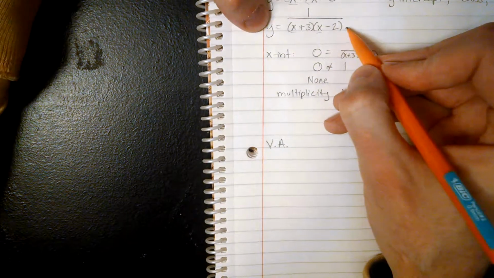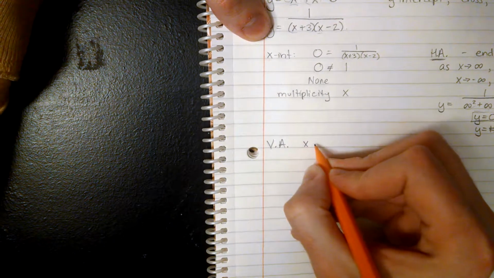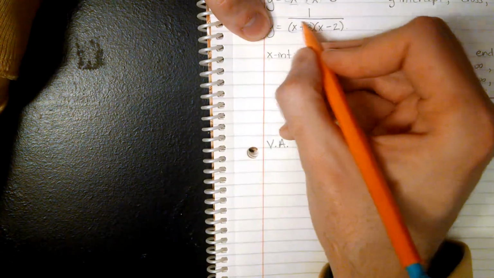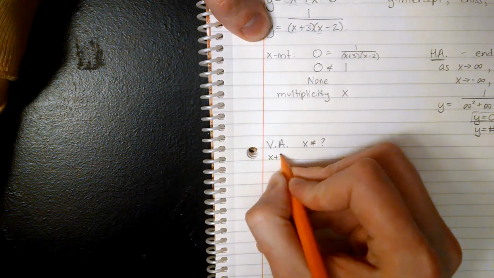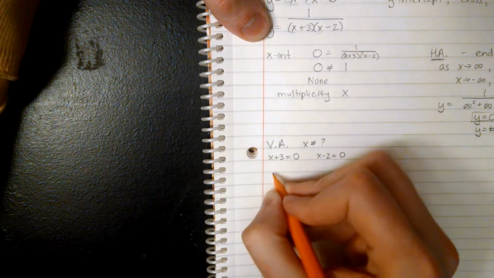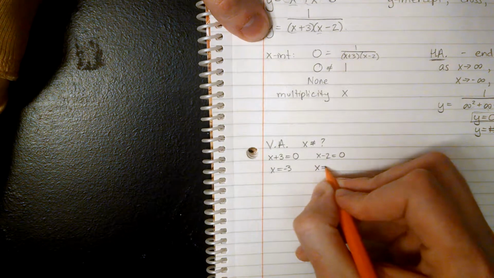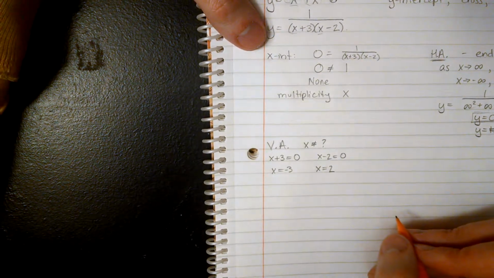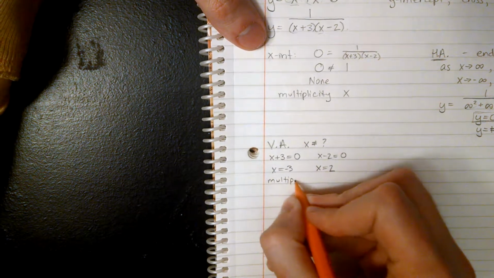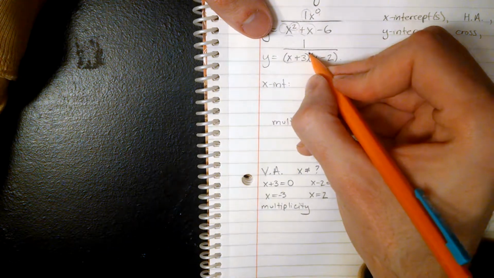Those come from setting the bottom part here equal to 0. Basically, they're telling you what x cannot be equal to. So in this case, if I set each factor of the denominator equal to 0 and solve for x, I find that I get asymptotes at -3 and +2. And again, I mentioned that we want to find the multiplicity for each of these as well. You find that by just looking at the exponent that's with each one.